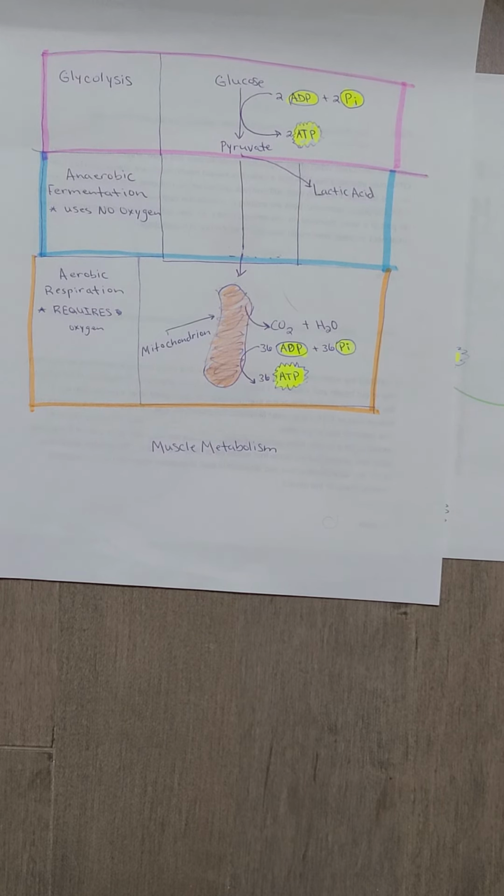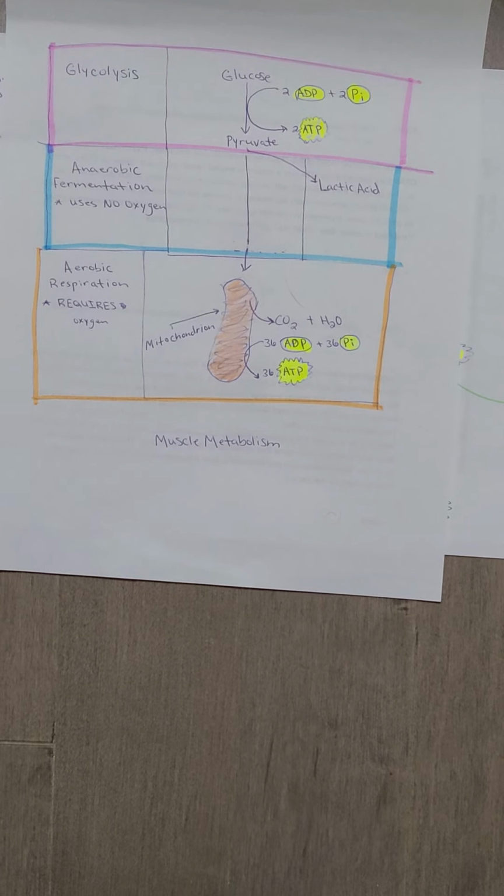There are three ATP sources for muscle contraction. We have the immediate, short-term, and long-term. And so we'll start with the immediate. It has the aerobic respiration.